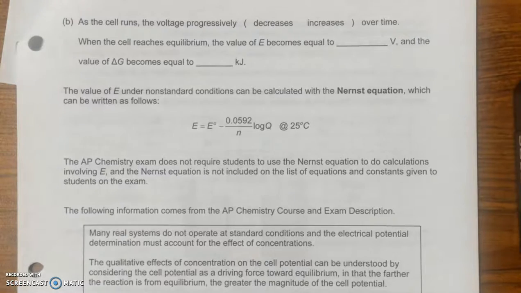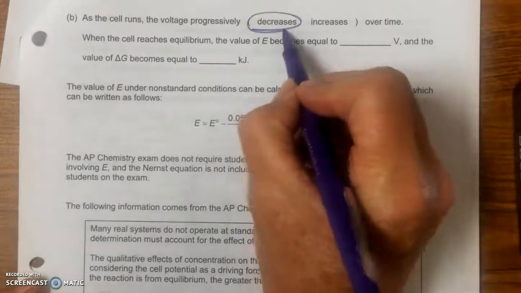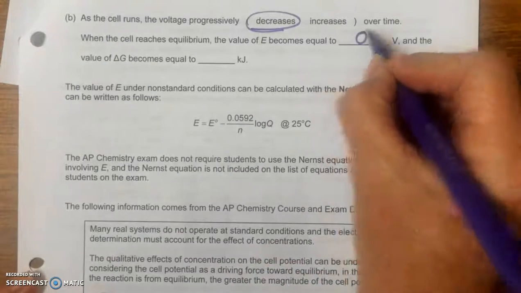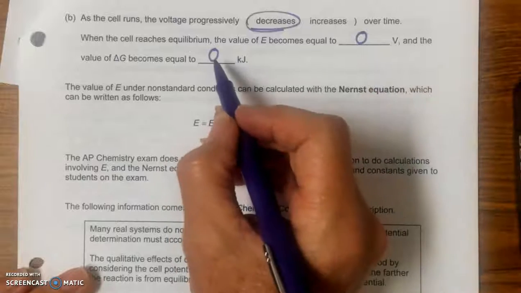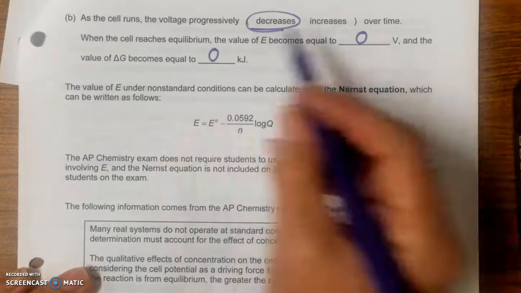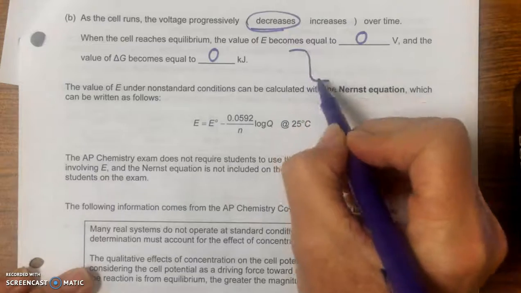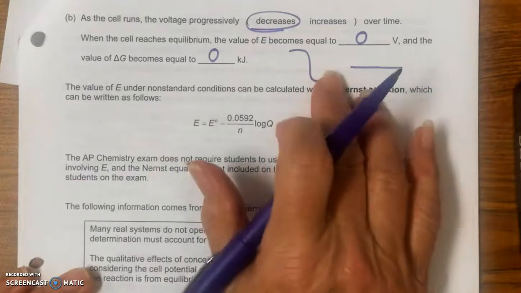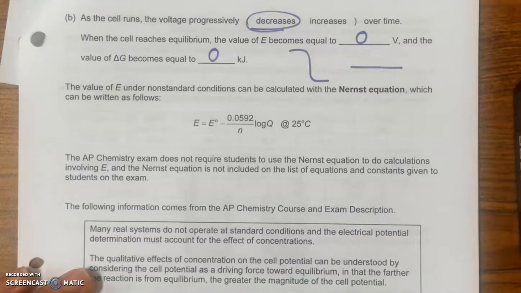As the cell runs progressively, the voltage decreases over time, right? Because we're going to equilibrium. And equilibrium is where we have 0 volts and the value of delta G becomes 0. The reason for that is because where we used to have a hill between the anode and the cathode, we don't anymore. There's nothing driving the reaction. Everything has basically run out.